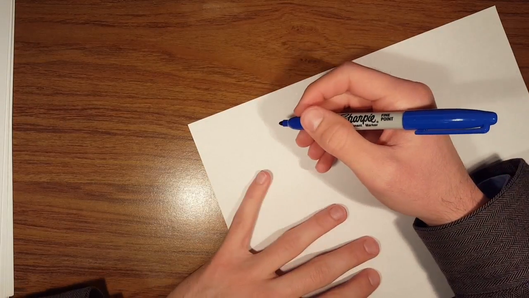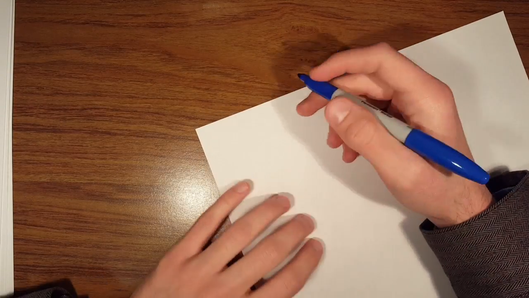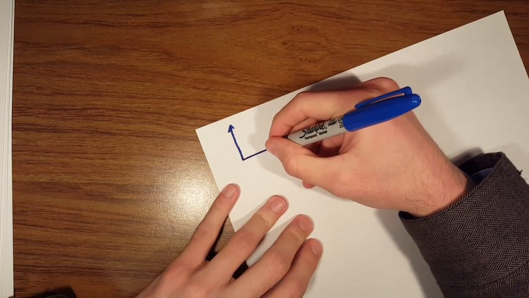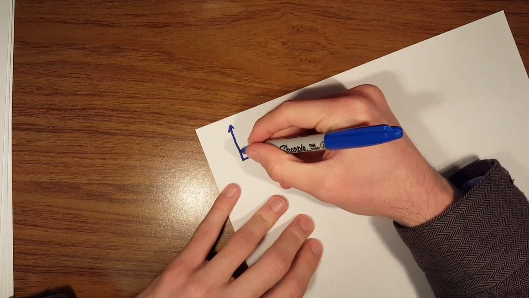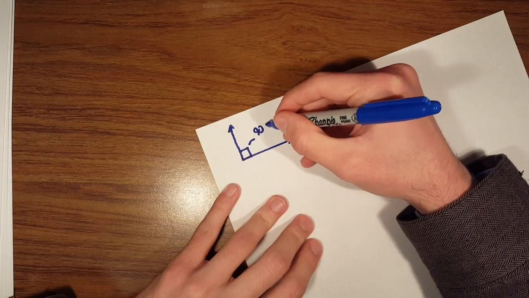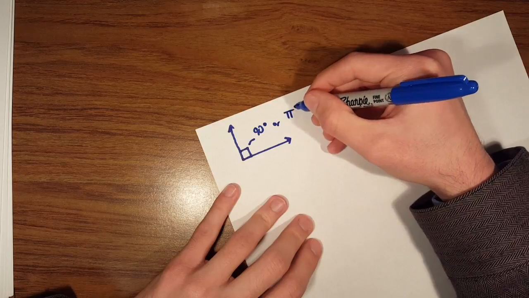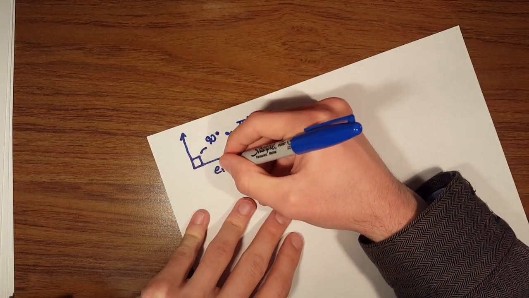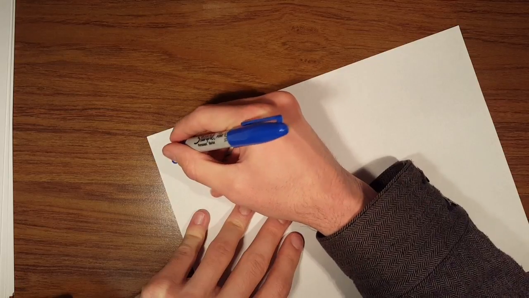Okay, now that we have a definition of the dot product, how does it relate to an orthonormal basis? Well, remember, if I have two vectors at a right angle to each other, this angle is going to be 90 degrees, or pi over 2 radians. And I'm going to call these E1, E2.